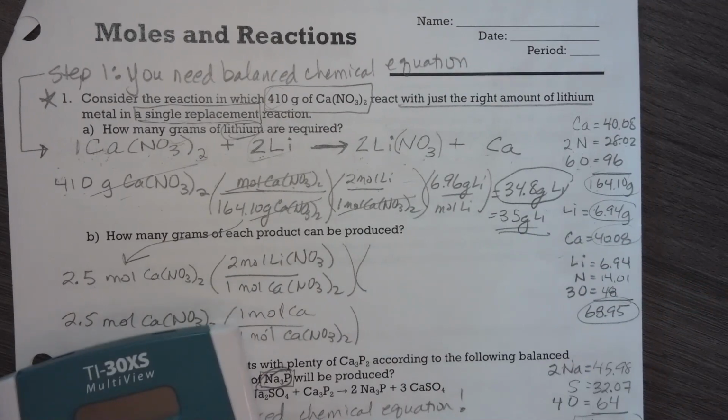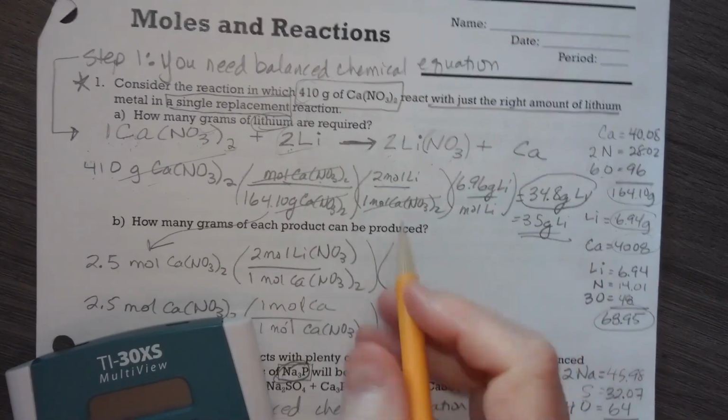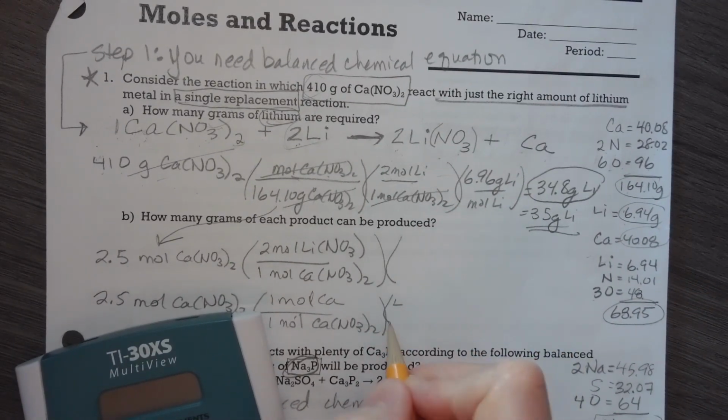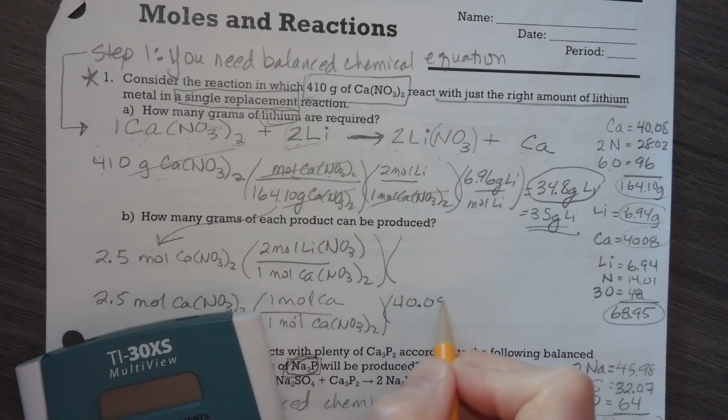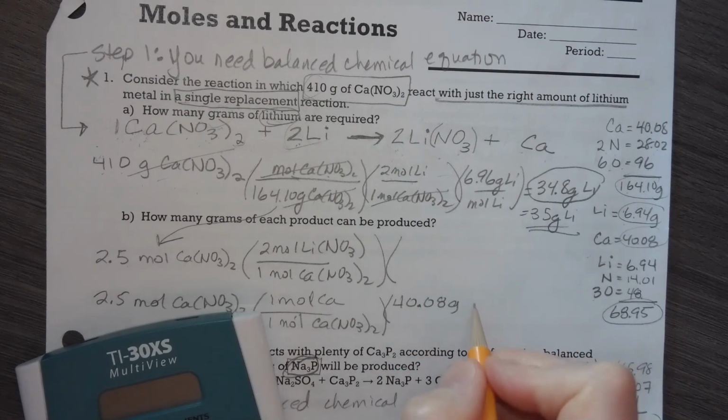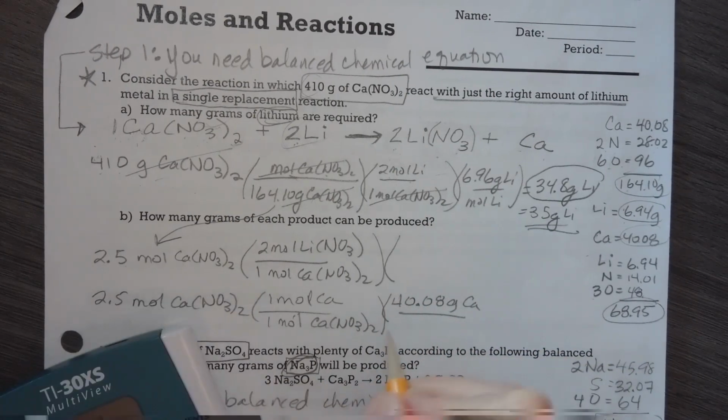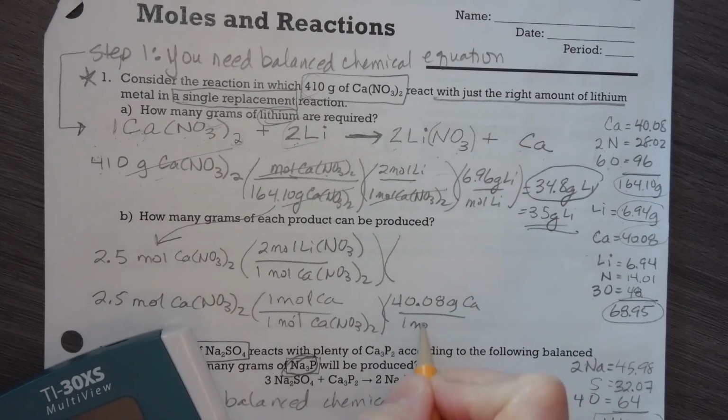Now here, I know that calcium, that's going to be the easy one, the calcium is going to be 40.08 grams of calcium for every 1 mole of calcium.